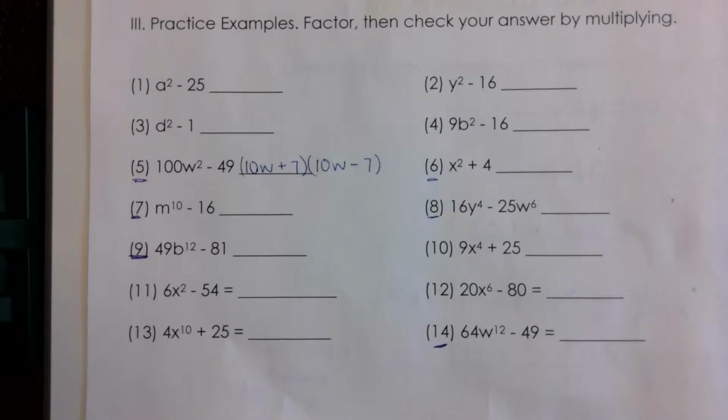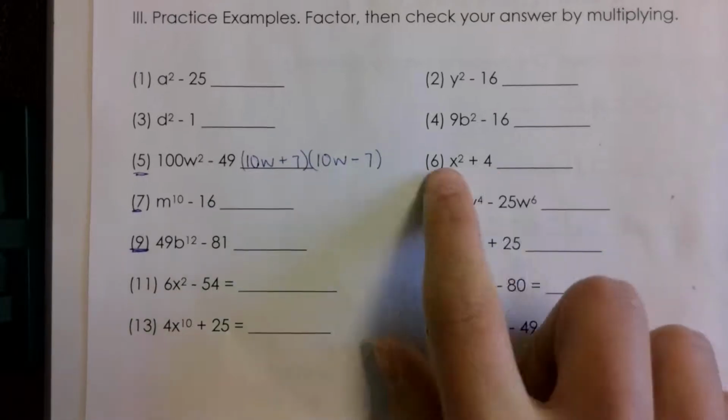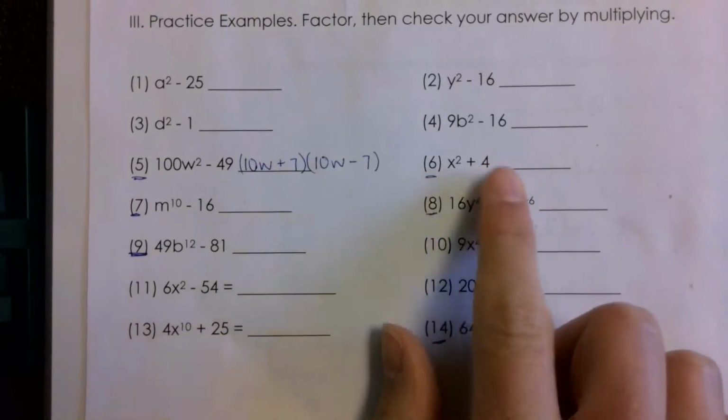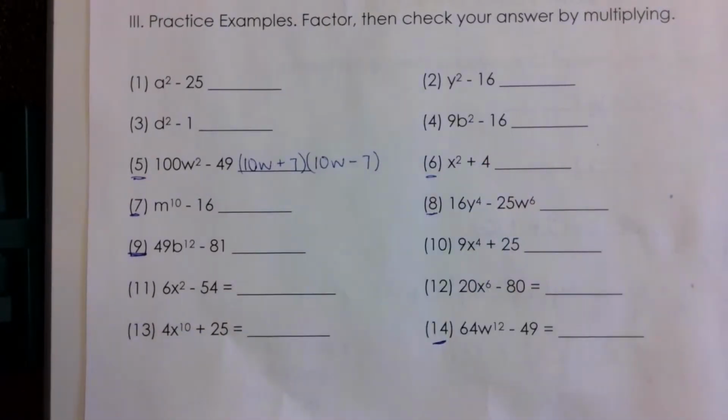All right, looking at number 6. We've got x squared plus 4. So anytime you're factoring anything ever, what do you always check for first? Do we have one? Nope, because they both can't be divided by 4. They both don't have x's, so there's no GCF there. Then we're going to check for difference of squares. Do y'all think we could do difference of squares there?